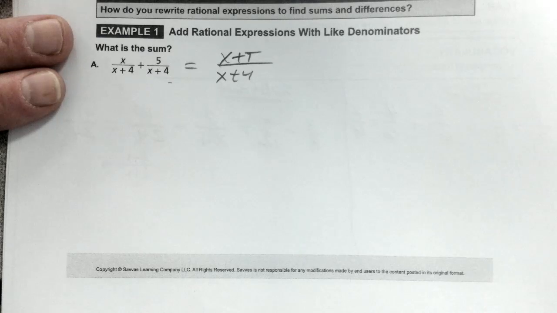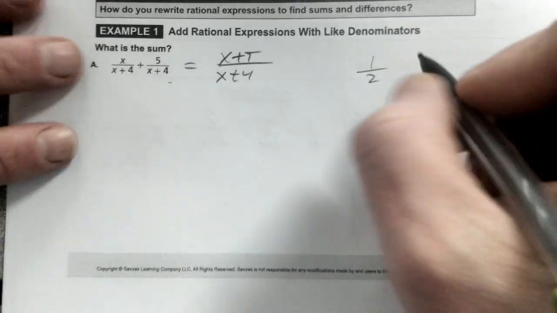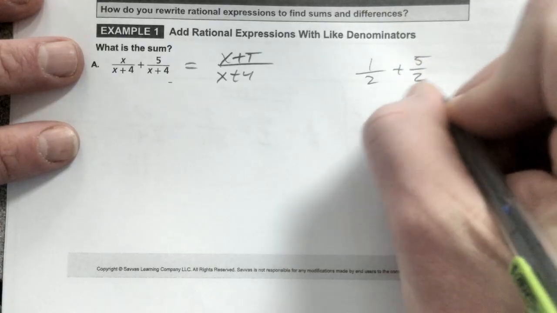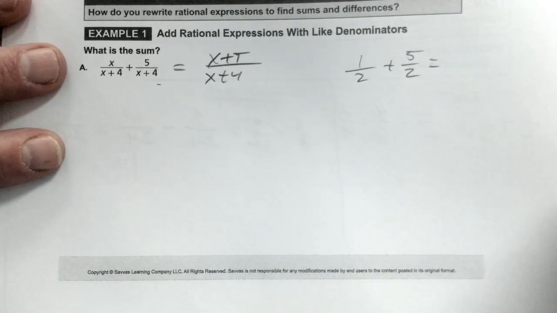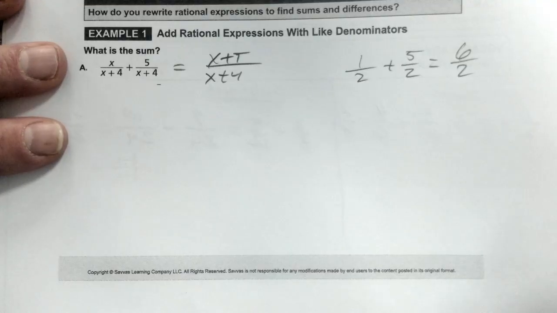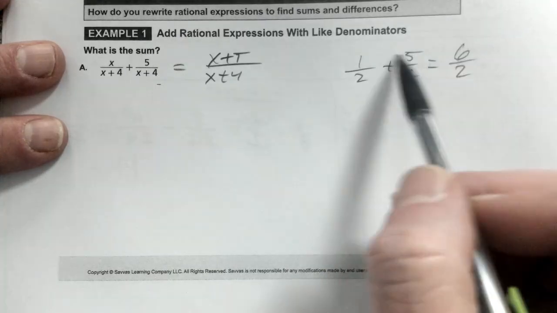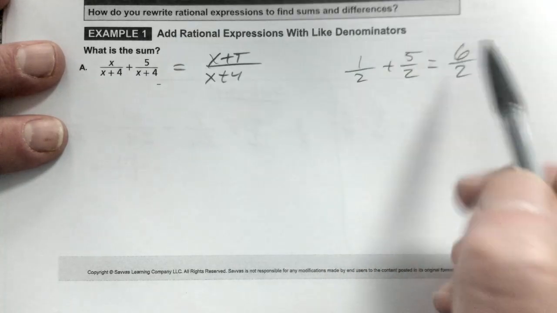Wouldn't the bottom one be 8x squared? Is it? X plus 4! Let's think about it. If I had 1/2 plus 5 halves, I would have a total of 6 halves. Not 6 over 2 squared or 6 over 4 or anything like that. Right? We're not multiplying the denominators. If I have a common denominator, then the numerators get combined. What is on top of that?